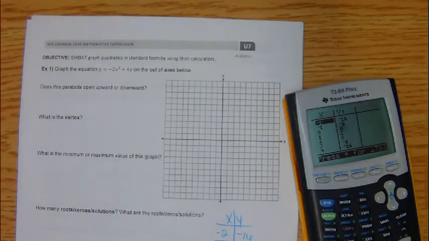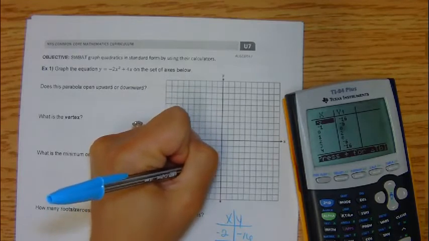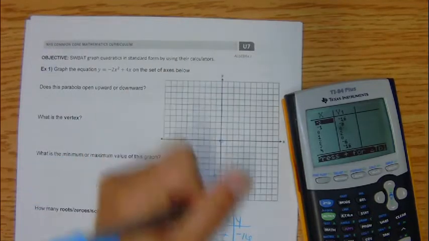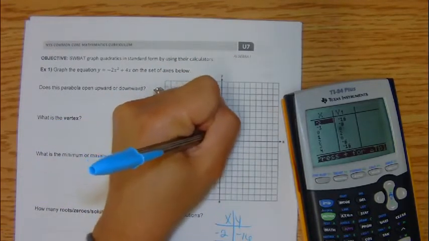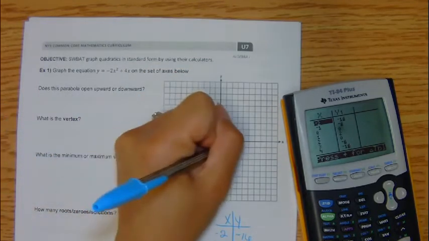Let's start plotting those points. I'm going to start with my negative 1, negative 6. 1, 2, 3, 4, 5, 6. That one's done. 0, 0, that one's nice and easy at the origin. Then 1, 2, 2, 0. And then 3, negative 6.